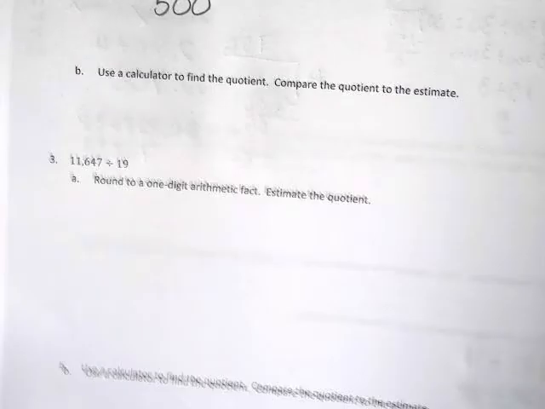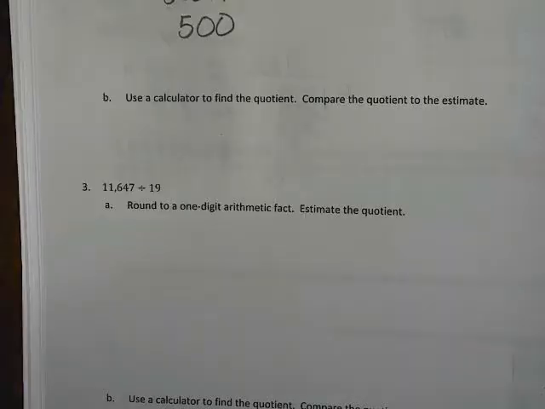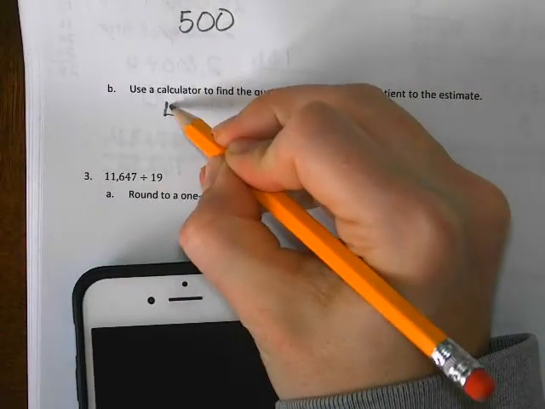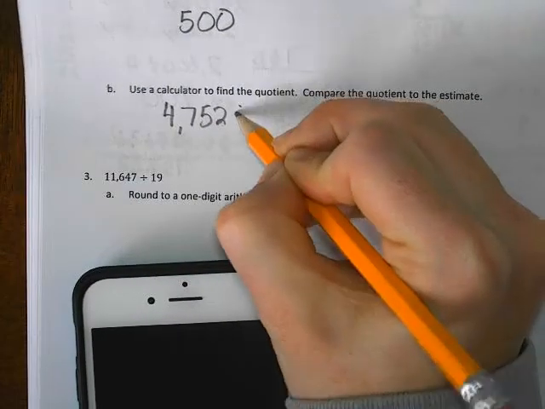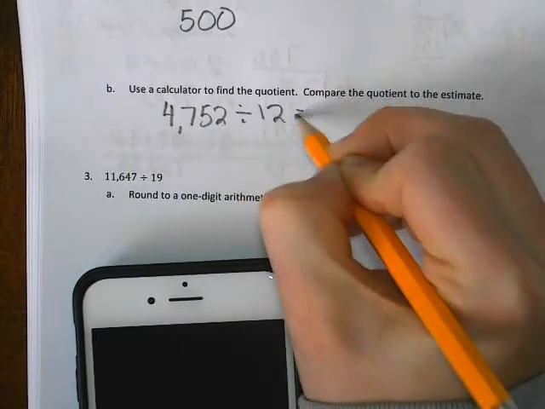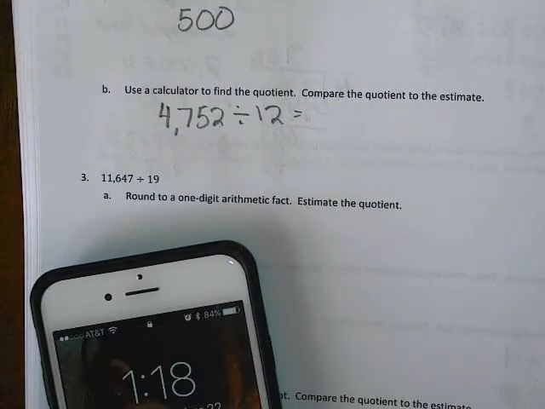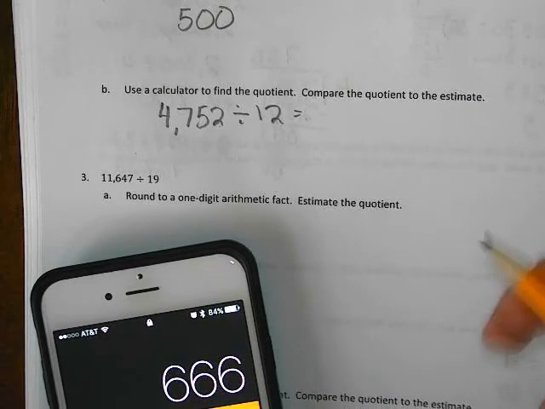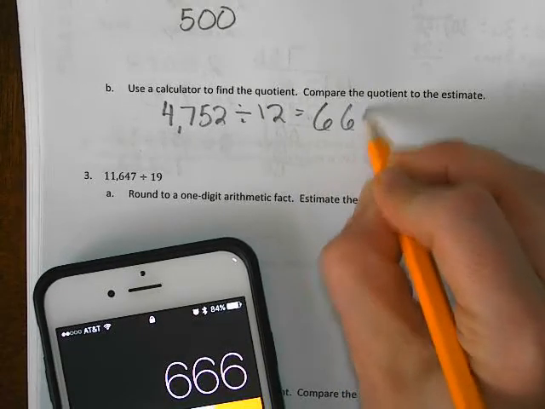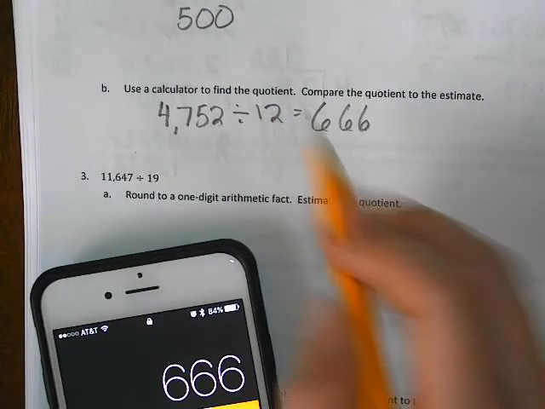Now, we're going to use a calculator to check. So we're going to take the equation, we're going to rewrite it. So we have 4,752 divided by 12, and 4,752 divided by 12, you get 666.